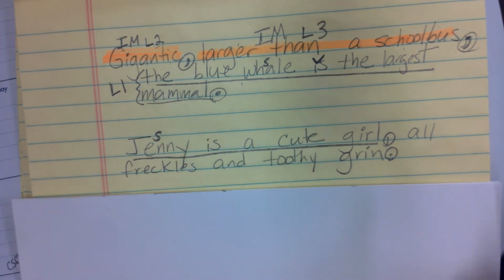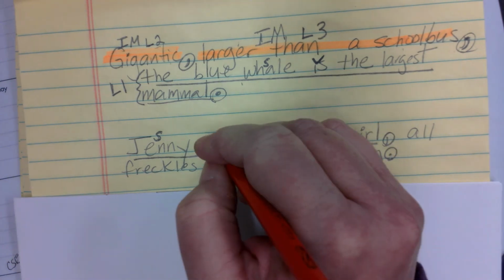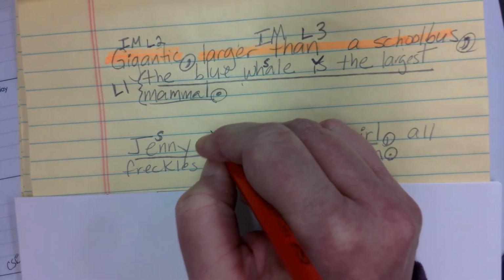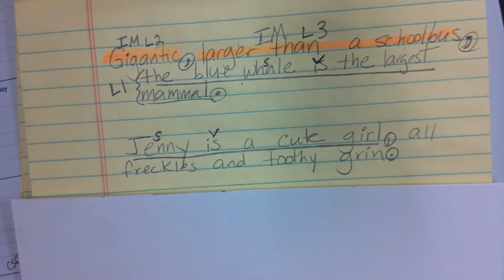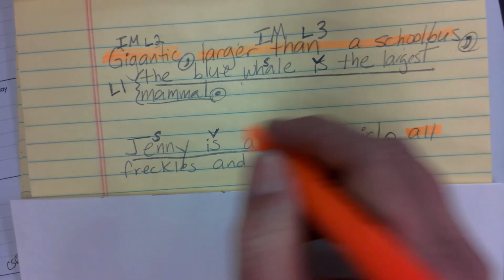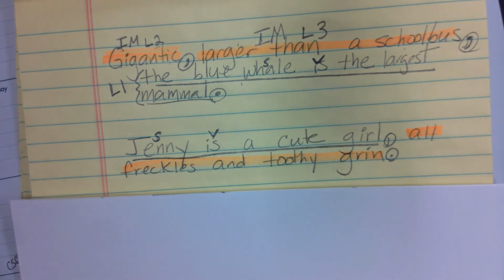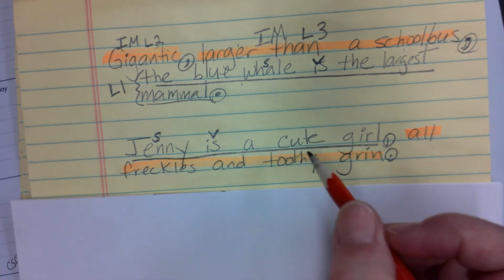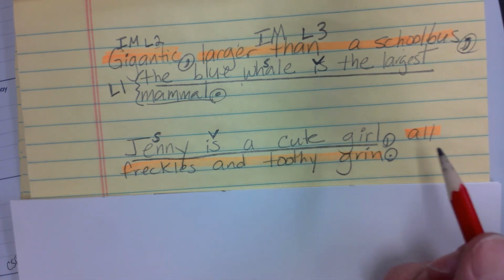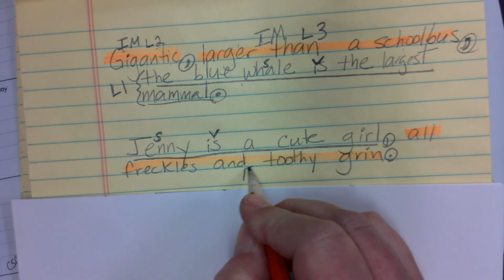It's all about Jenny. Our verb is, again, that little state of being verb. Okay, so we have a base clause, and then we have a free modifier, all freckles and toothy grin. Now we talk about the placement of the free modifier. That free modifier comes after the base clause, so it's a final modifier.